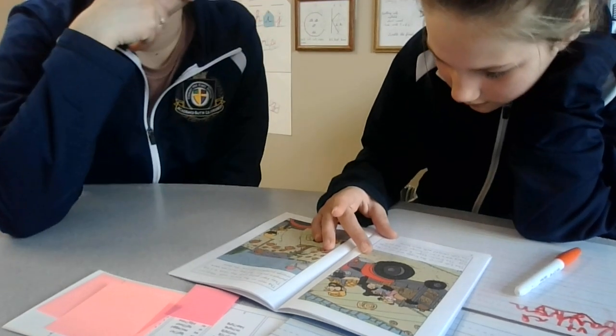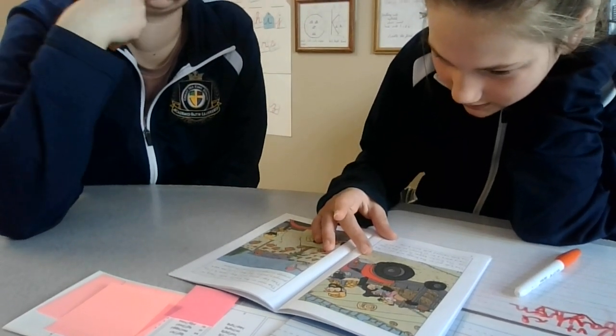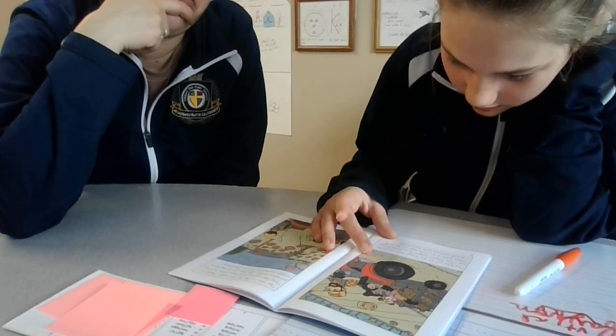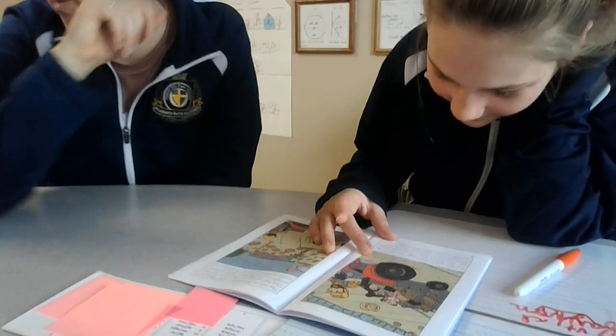Okay, that is interesting. Why would the teacher be pulling the buggy? The tractor. Okay, that makes more sense.